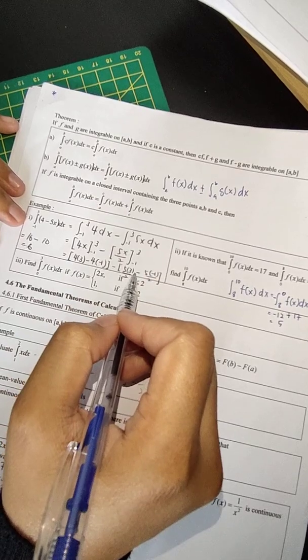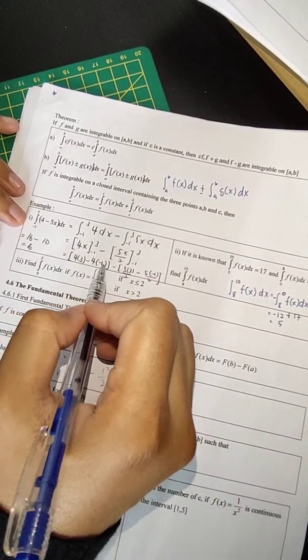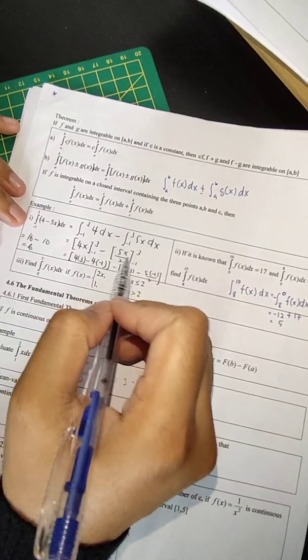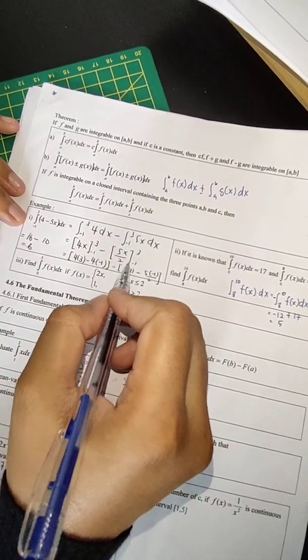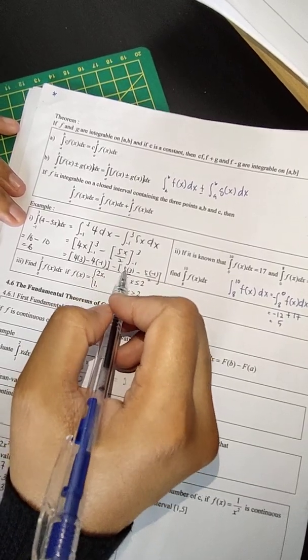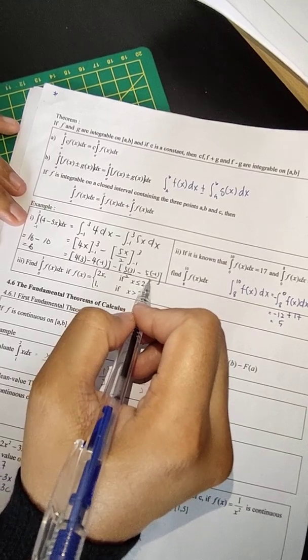So, awak just substitute value. So, 4x ni akan dapat 4 times 3 minus 4 times negative 1. 5x squared over 2 ni, sama ada awak boleh keluarkan 5 over 2, just gantikan x, ataupun awak boleh buat lump sum, which is 5 times 3 over 2 minus 5 times negative 1 over 2.